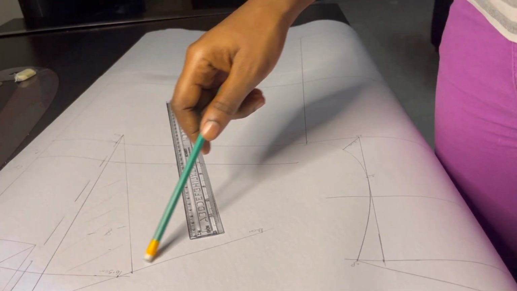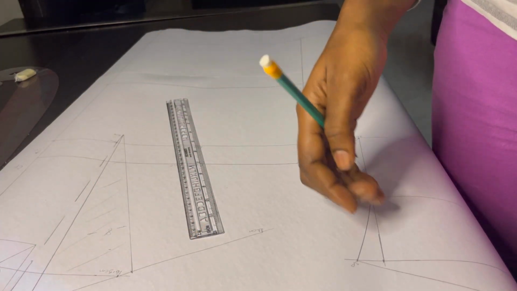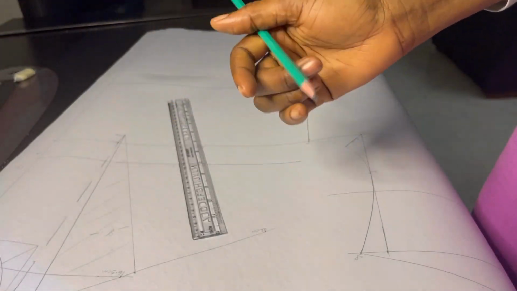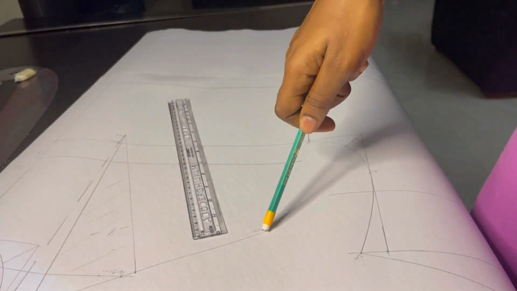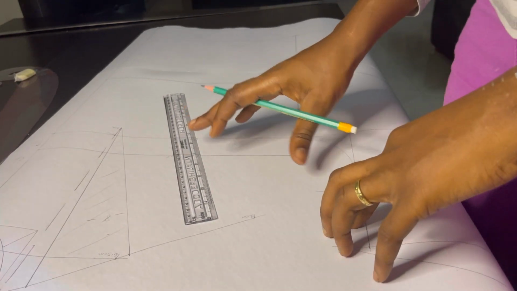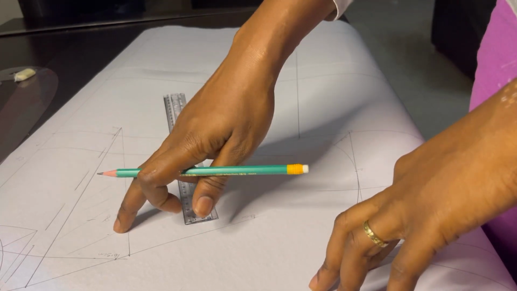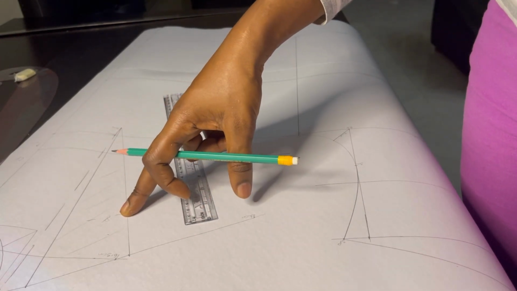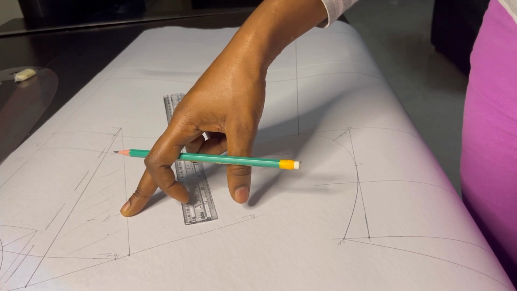So next is to confirm if my shoulder measurement of 14.5 cm is complete and is actually your bust measurement. The best way to do it is to add the value of your dart, which is 8, to my actual shoulder measurement, which is 14.5.